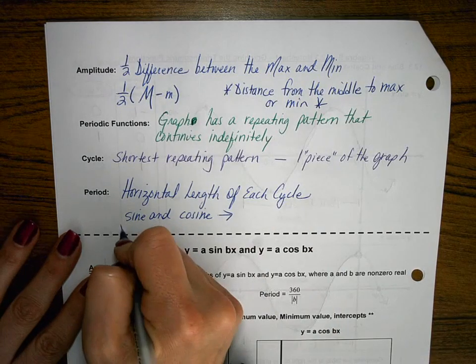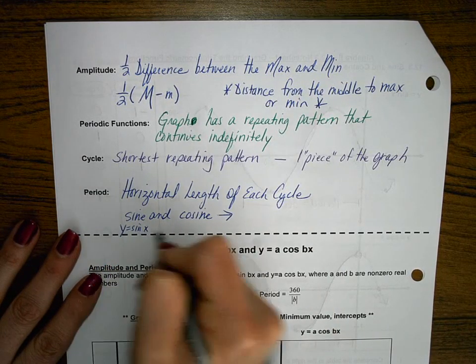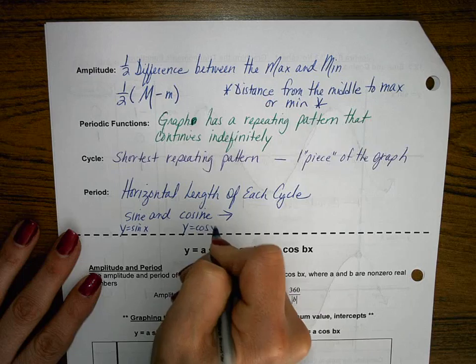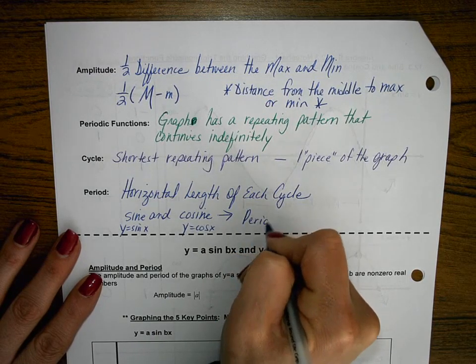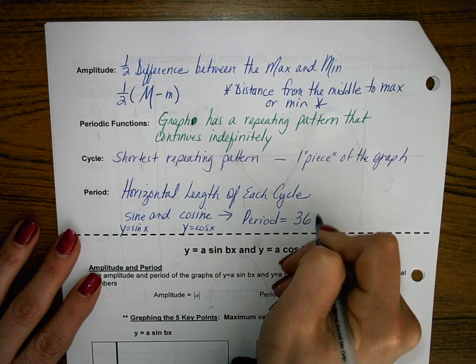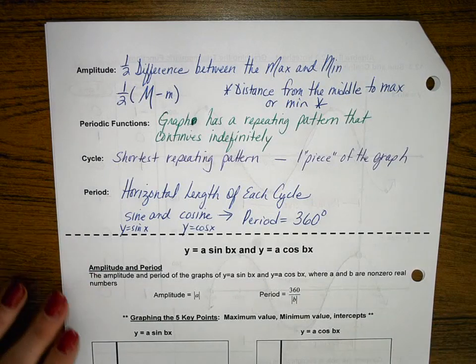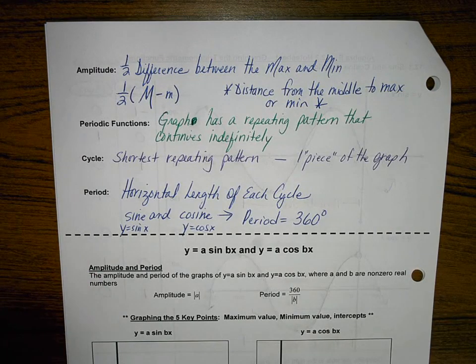For y equals sine of x and for y equals cosine of x, our period was 360 degrees. Now that's not always going to be the case, so we're going to have to figure out some ways to find it. But on the two graphs we just made, it was 360 degrees. All right, so far so good?